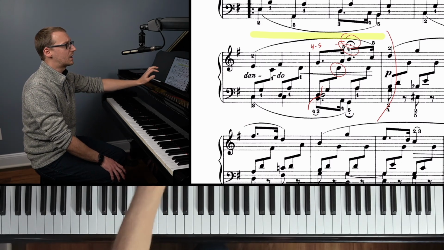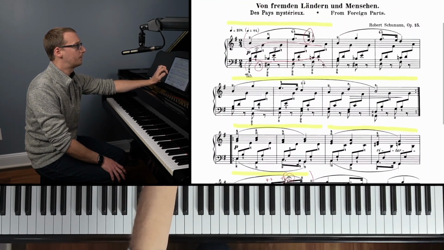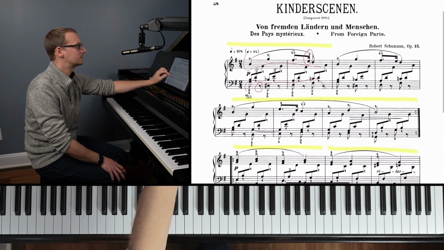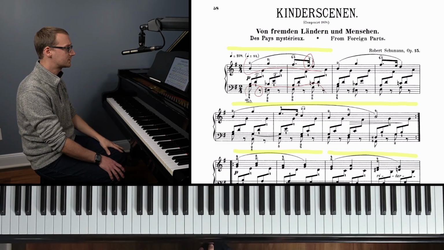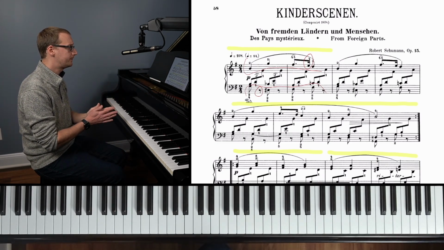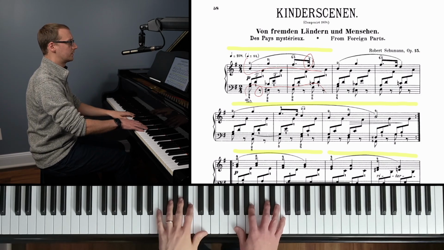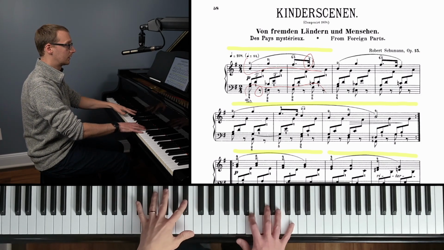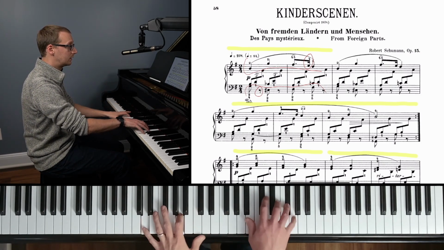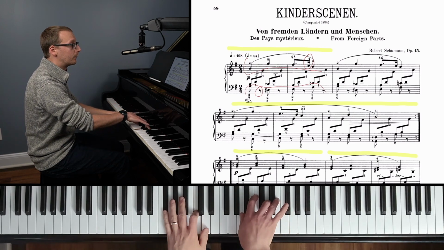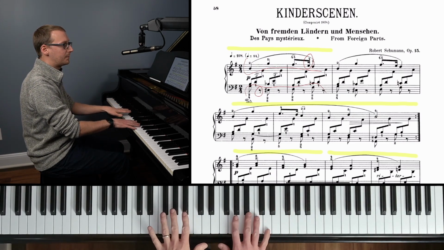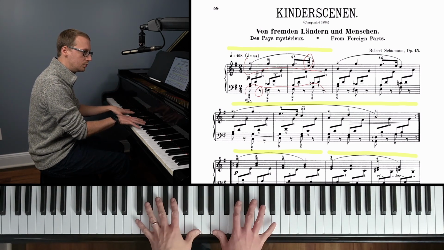Now, let's talk about pedal briefly. I think I already mentioned this, but you're mostly going to be pedaling once a pulse for the 2/4, right? So I'll show you. 1, clear, clear, clear, right? And remember, the pedal is happening as you're pressing the new chord.